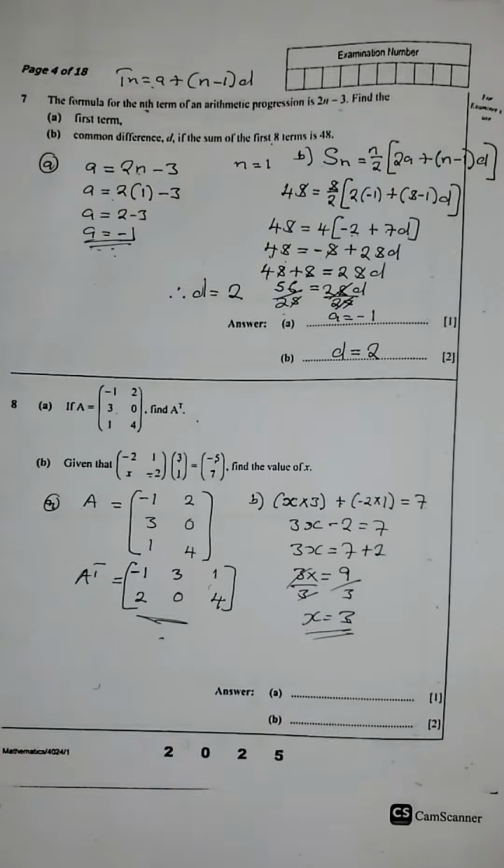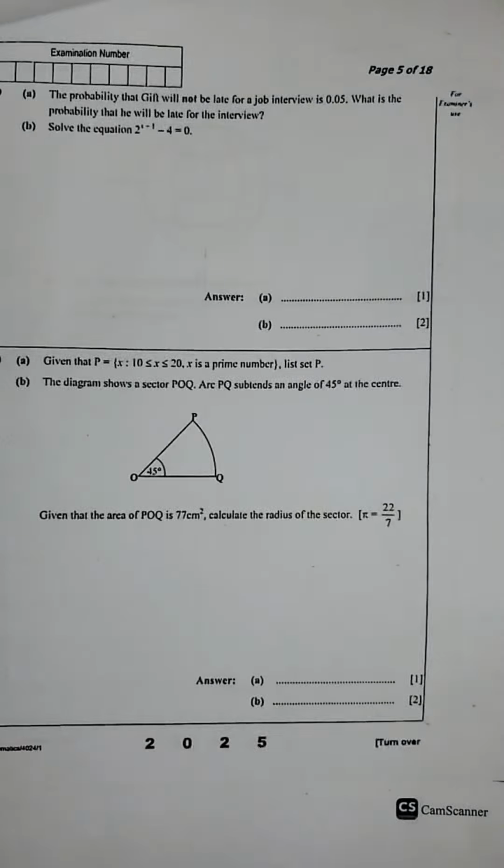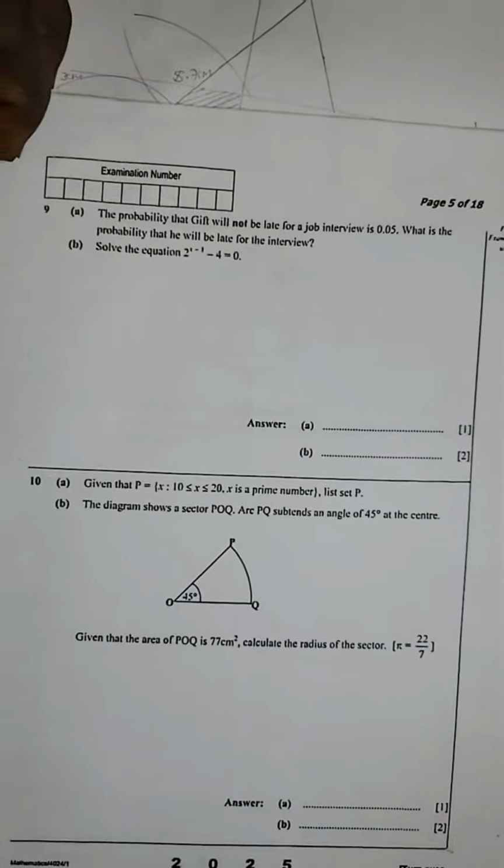Okay. This is how it's done. This is question 8. We'll end on question 9. Let's solve question 9 together. It's late.